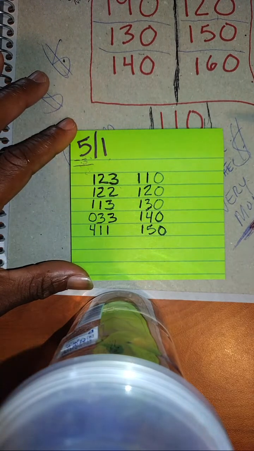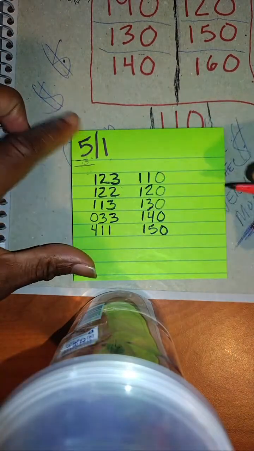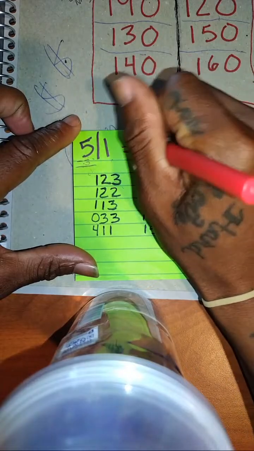So basically the date, 5, 1, is equivalent to 0, 1.